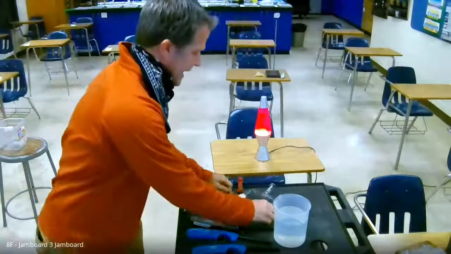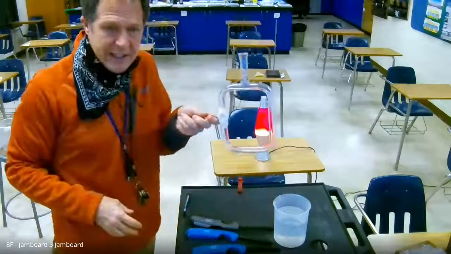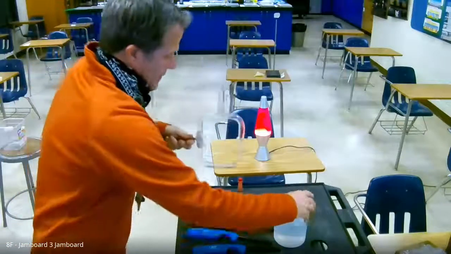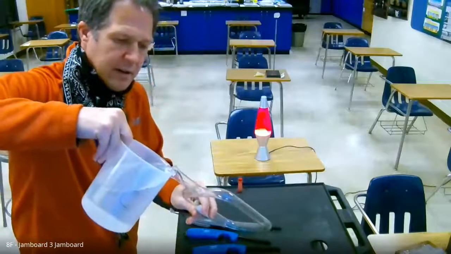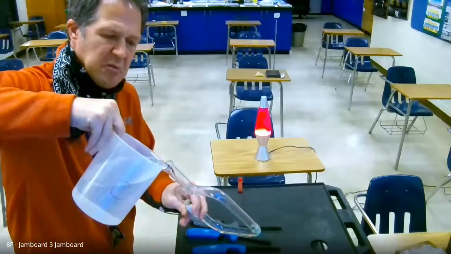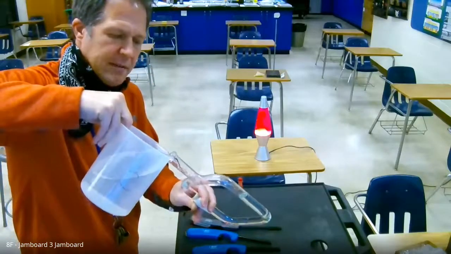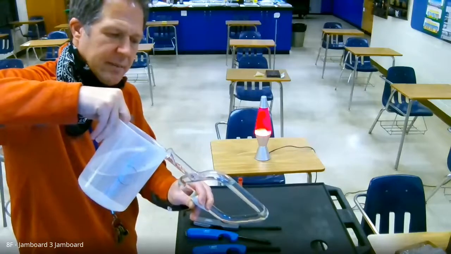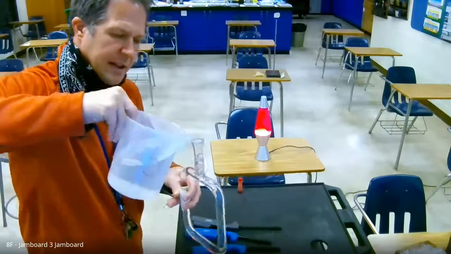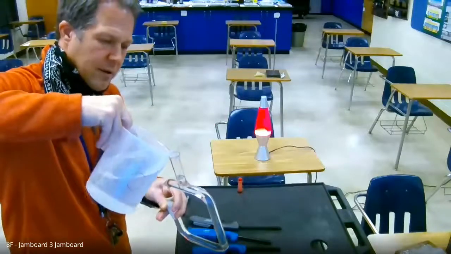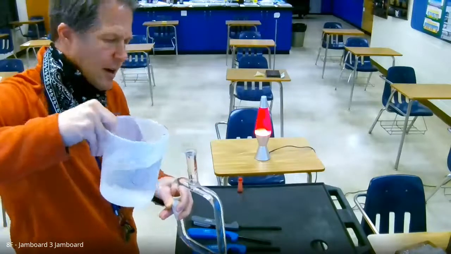This is called a convection tube, a glass tube. Here's what I'm going to do. I'm going to fill this up with water, and the water temperature is just cool water. I just got it right from the faucet. And here we go. Get the air bubble out of there. There we go. It's all water all the way to the top.